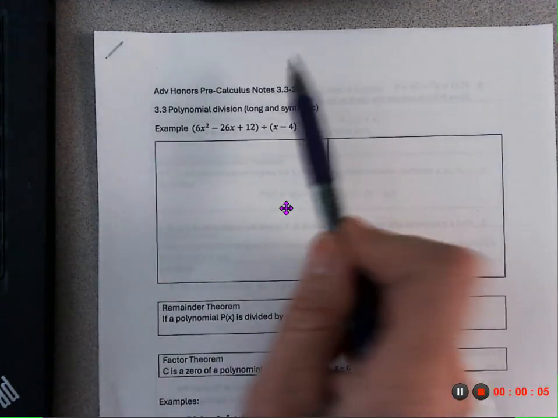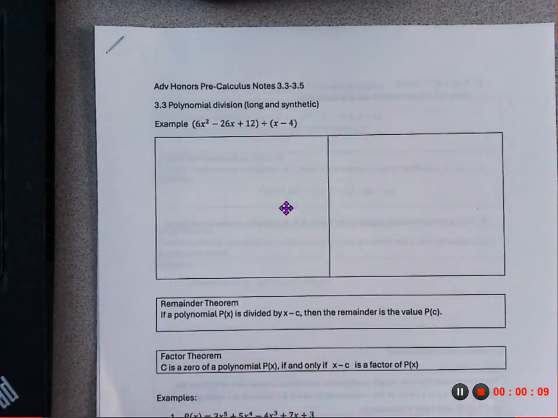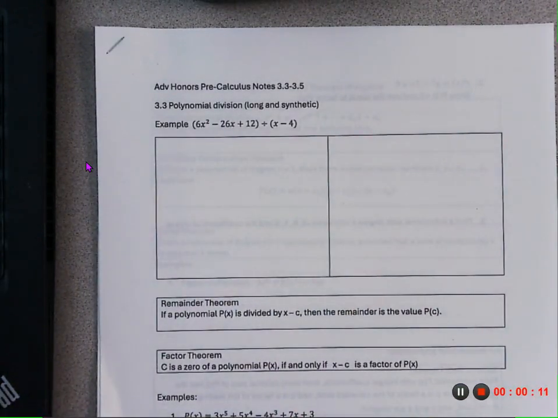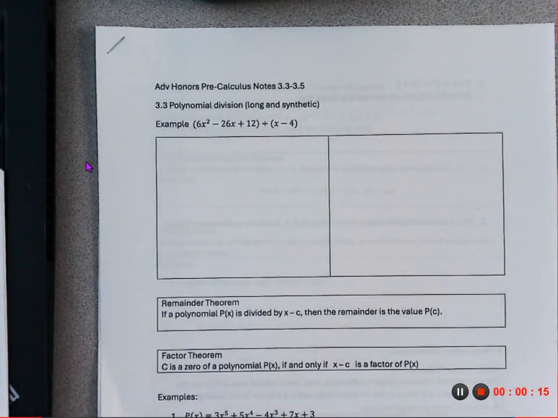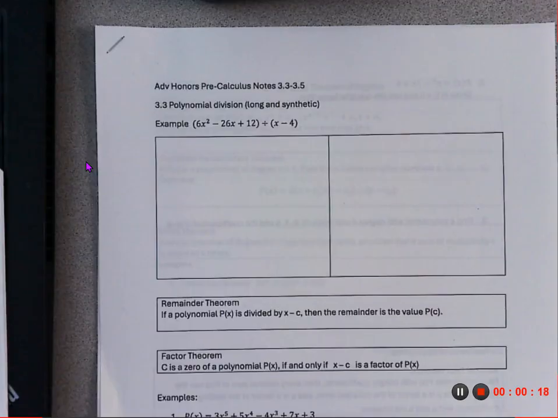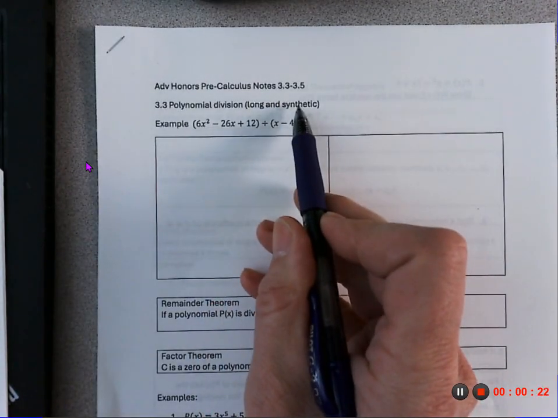On this set of notes, I've combined several sections here because all of them are relating to polynomials, so it makes sense to me to do all of the stuff about polynomials together. So a lot of this is review, so I'm going to go through it pretty quickly. Reminder of long division and synthetic division.